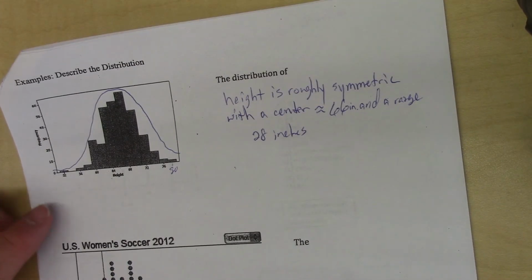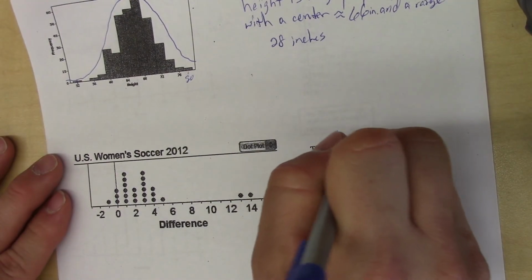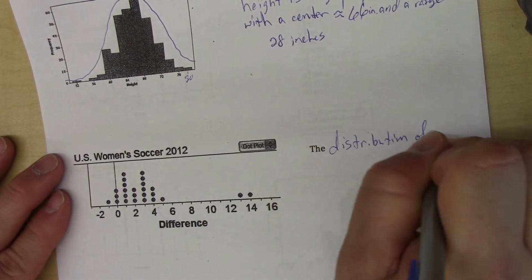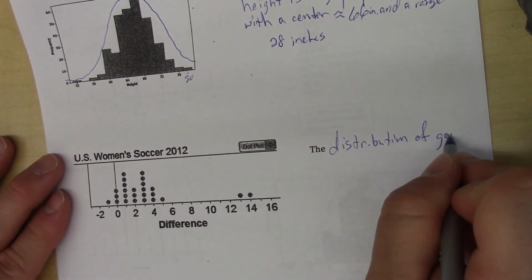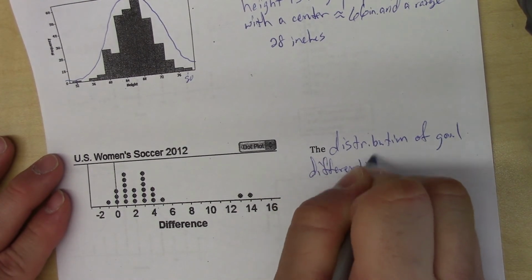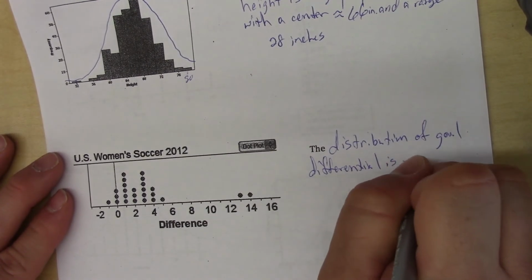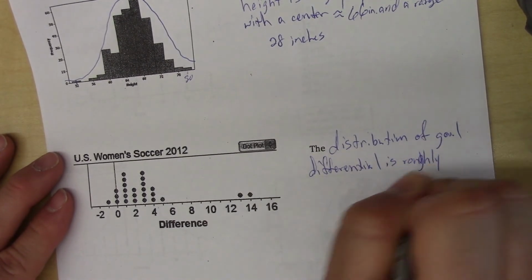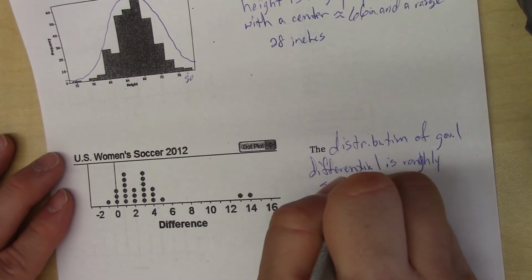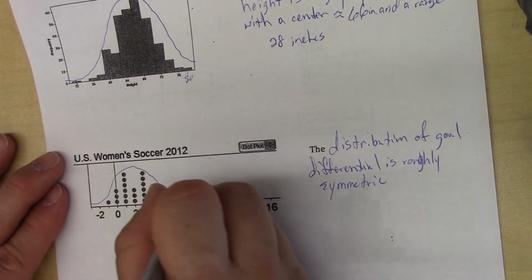Okay? The U.S. Women's Soccer 2012 data, the distribution of goal differential is roughly symmetric, right? If you look at it, it's like this.